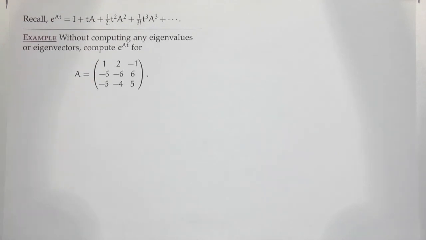So we're going to start with an example. Without computing any eigenvalues or eigenvectors, compute e to the At for this 3 by 3 matrix. And finish it before class ends.